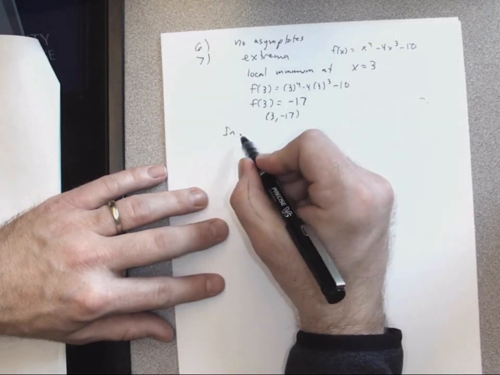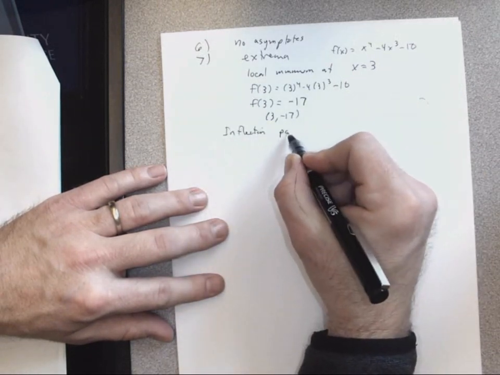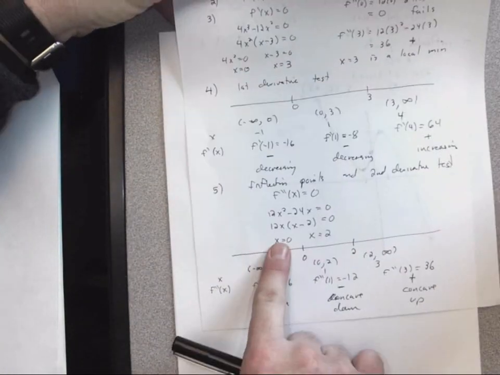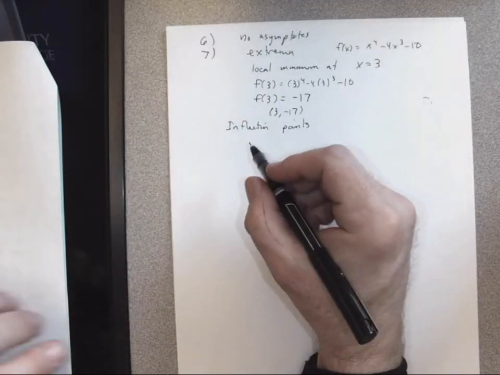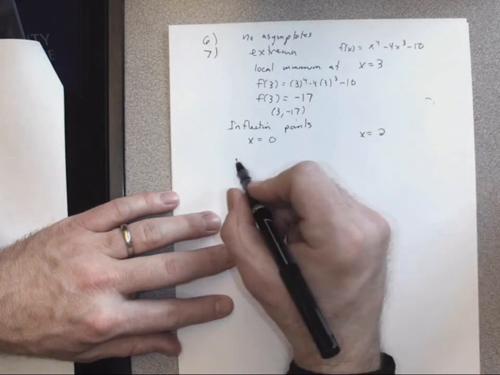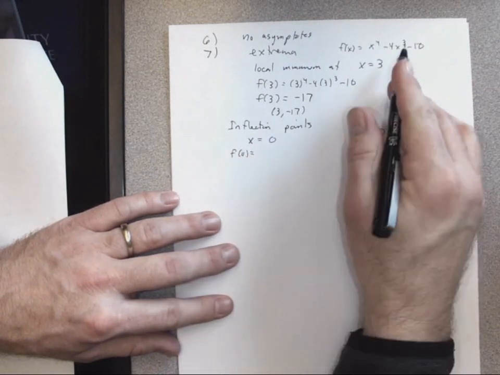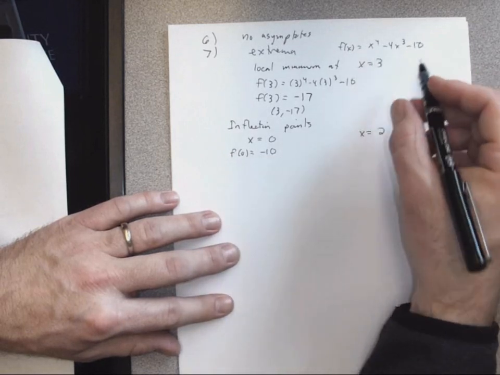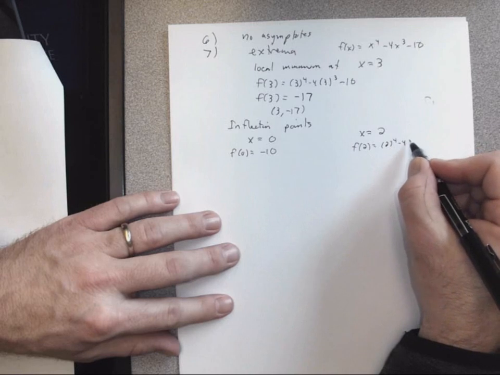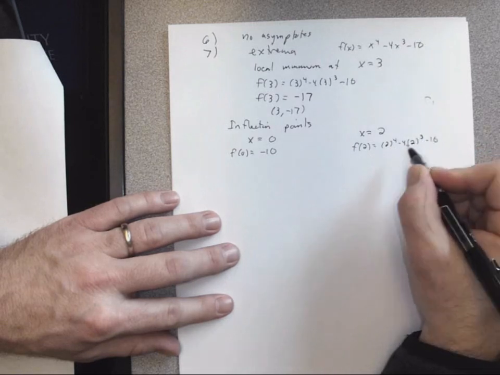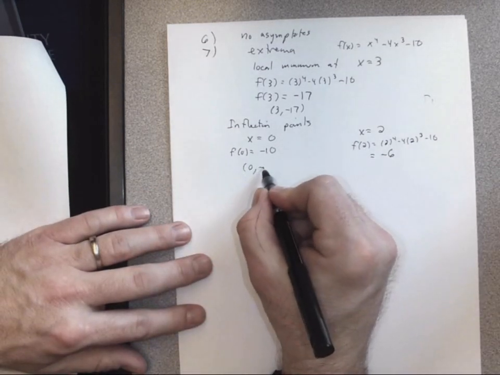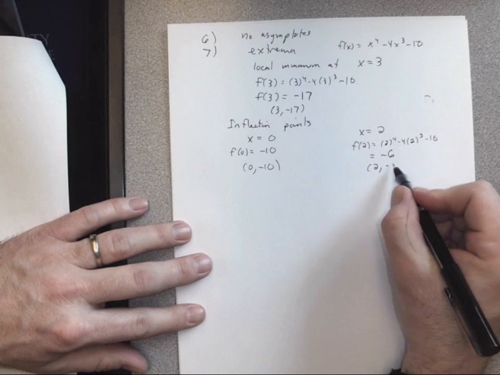I don't have inflection points. I actually have 2 of them. Back to the inflection points, we had one at 0 and also one at 2. So x equals 0 and also x equals 2. So f of 0 is going to be equal to negative 10. That was a quickie. And then f of 2 is equal to 2 to the 4th minus 4 times 2 cubed minus 10. So this gives us negative 6. So I have the point 0, comma, negative 10. I also have the point 2, comma, negative 6.